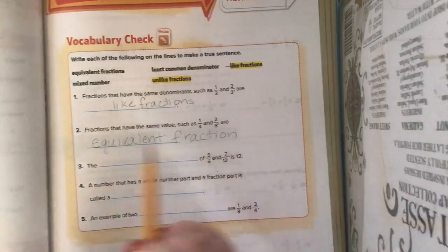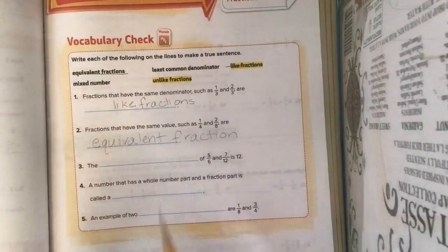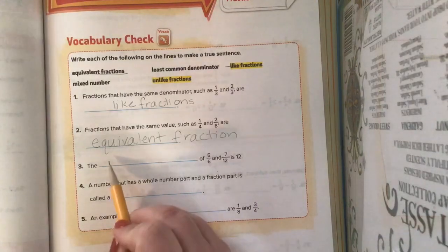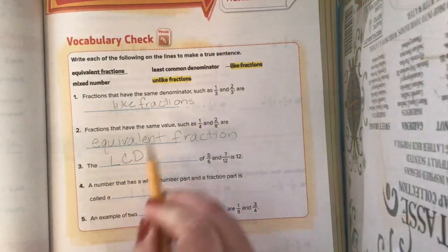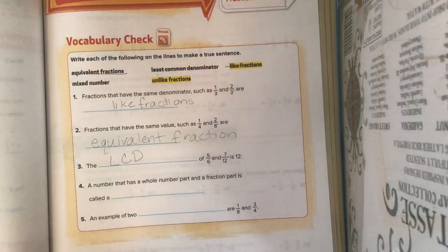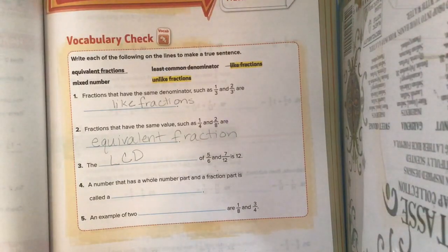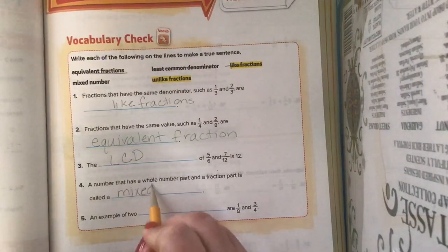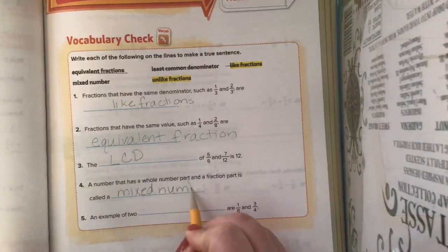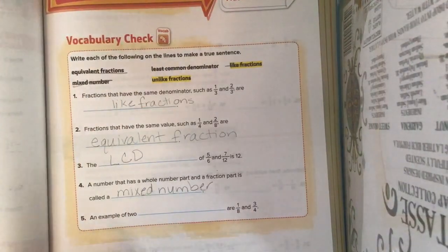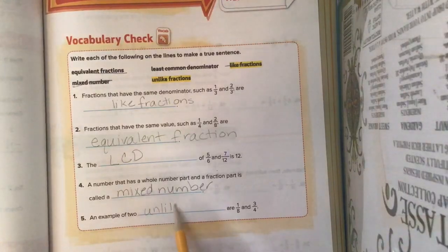Number 3, the blank of 5/6 and 7/12 is 12. That would be your LCD, or least common denominator. Number 4, a number that has a whole number part and a fraction part is called a mixed number. And number 5, an example of 2 blank are 1/8 and 3/4, and that is unlike fractions.